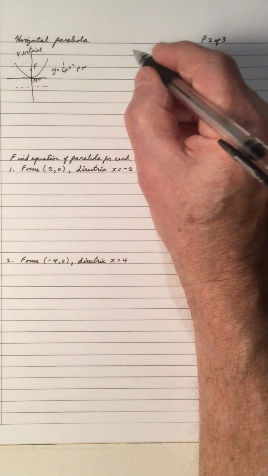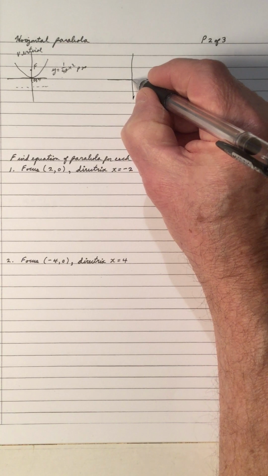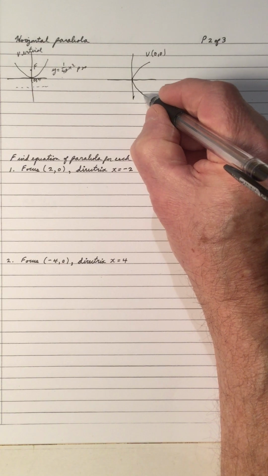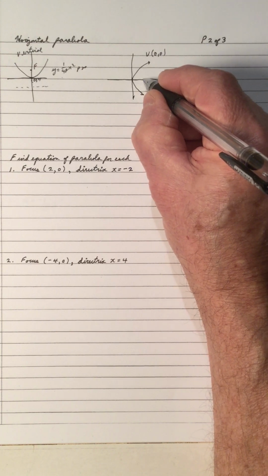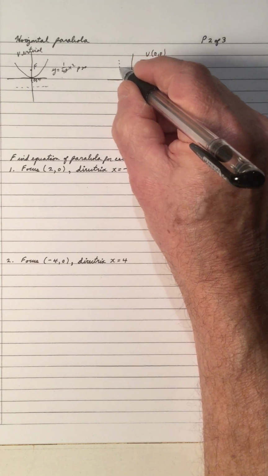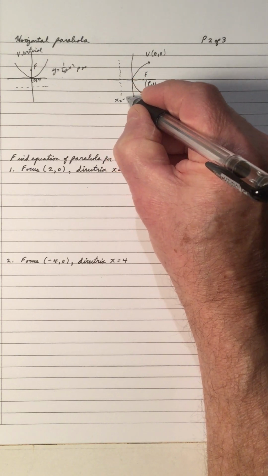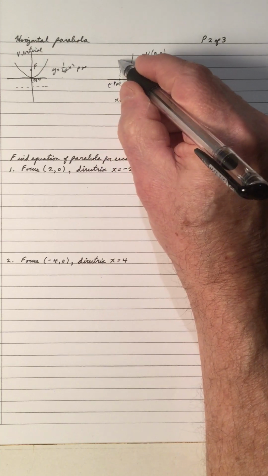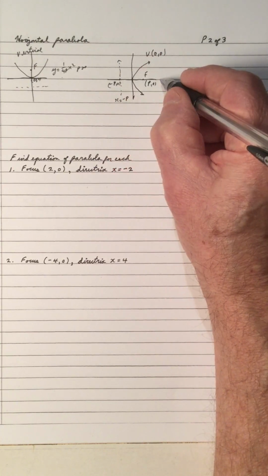So what if it's horizontal? That means the parabola is opening this way. So if we have a vertex of 0, 0, and the parabola is horizontal, the parabola opens, as we say, sideways. So the focus is inside of the parabola, again at p comma 0, and the directrix is an equal distance on the other side at x equals negative p. So this point here is negative p comma 0. So this directrix is the vertical line, and the axis of symmetry of the parabola is y equals 0.